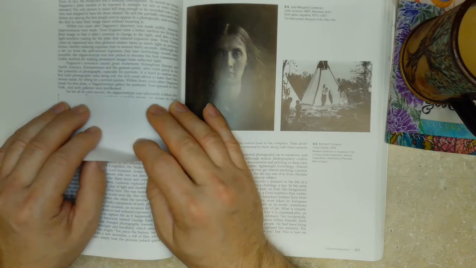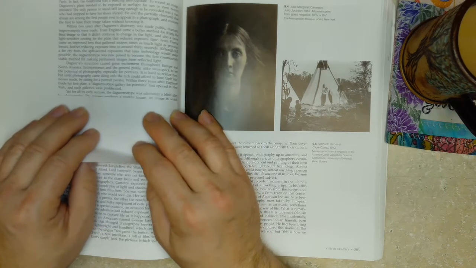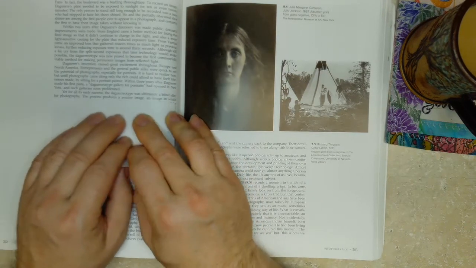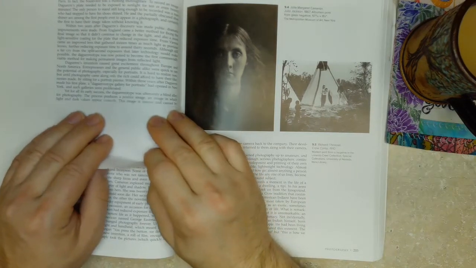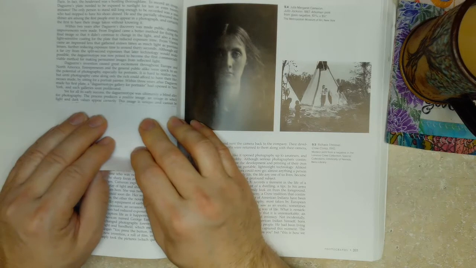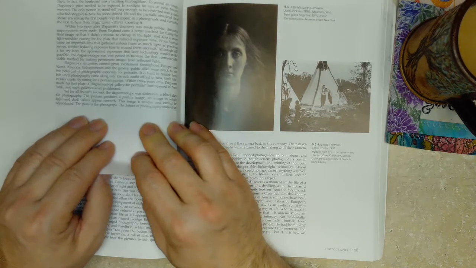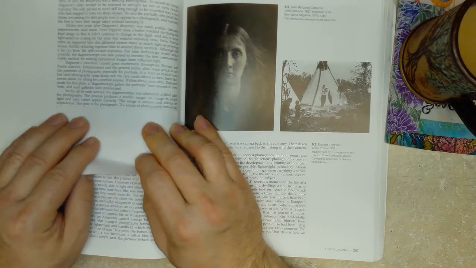Yet for all its early success, the daguerreotype was ultimately a blind alley for photography. The process produced a positive image, an image in which light and dark values appear correctly. This image is unique and cannot be reproduced. The plate is the photograph.